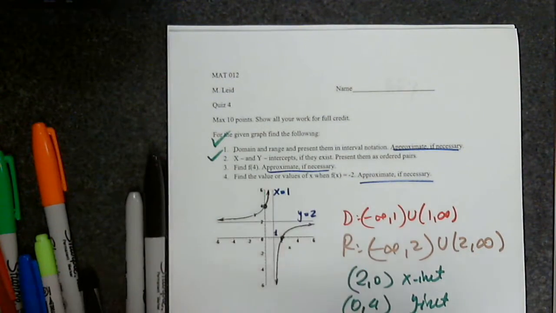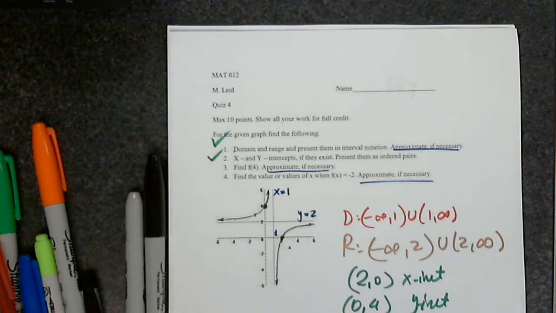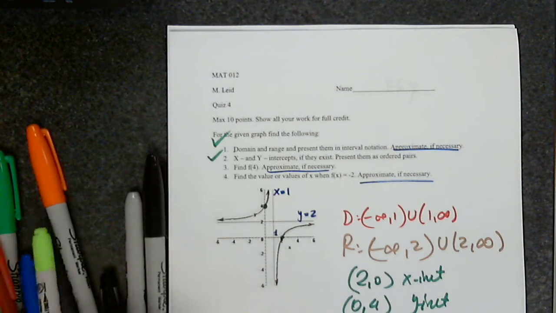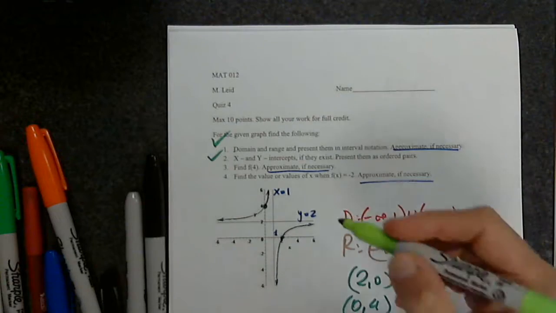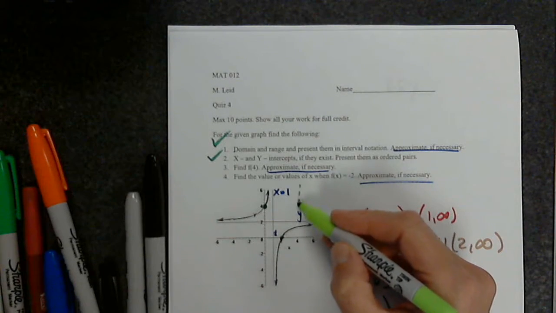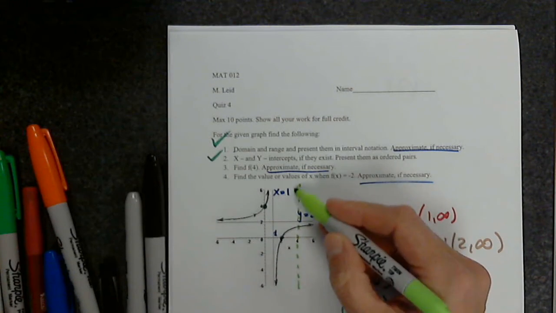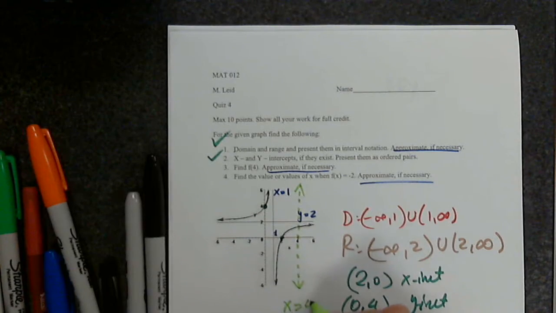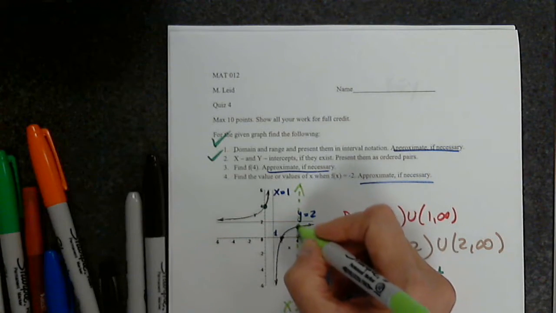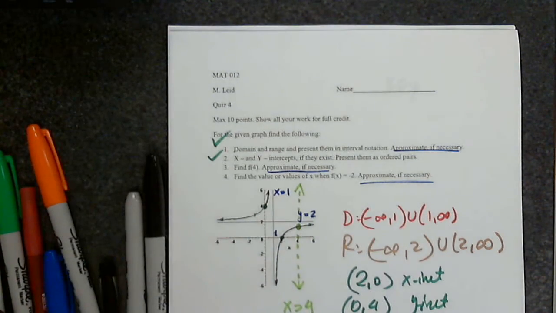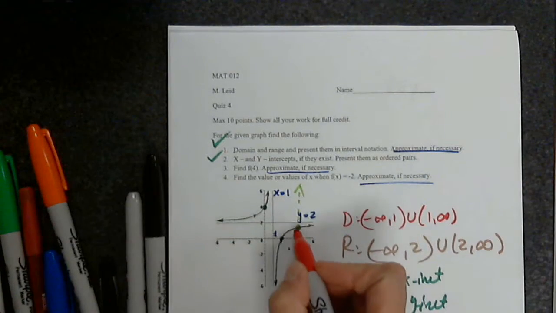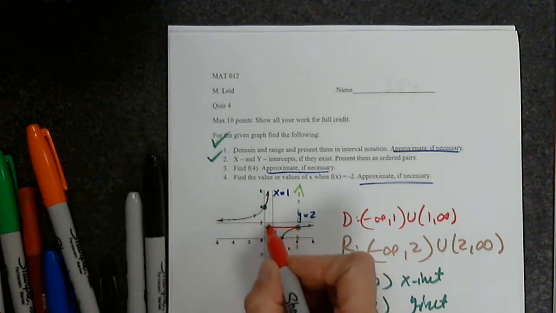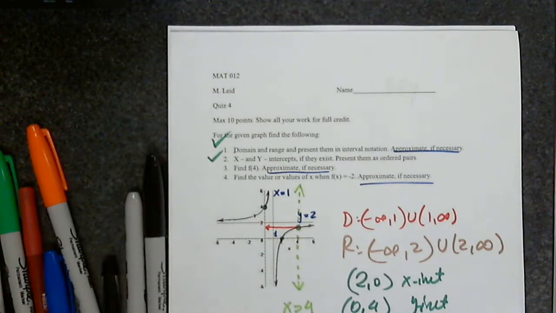Find f of 4. What is given in this question? The x is given. So you can draw, or at least imagine that you draw, a vertical line which is x equals 4. You see it crosses the graph of the function somewhere, and you will have to try to identify this. It's hard. I have to agree.